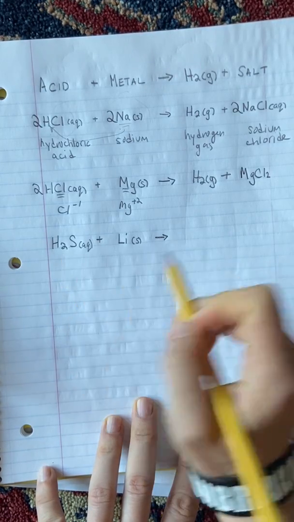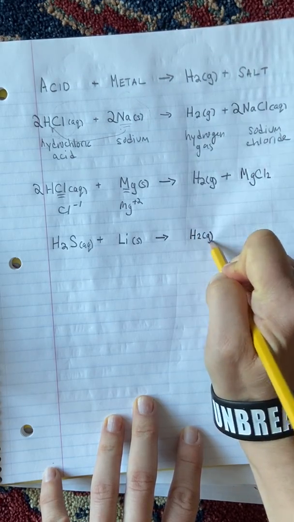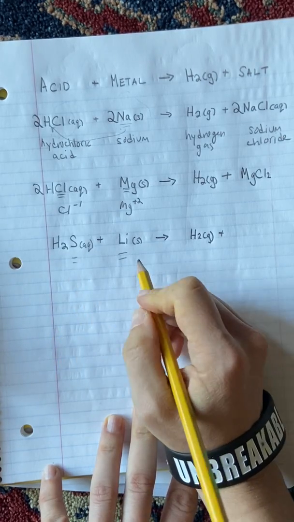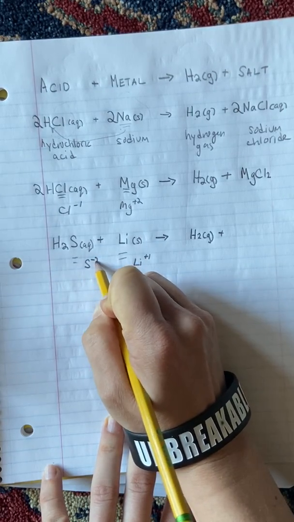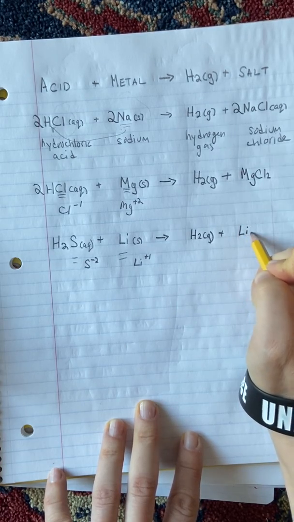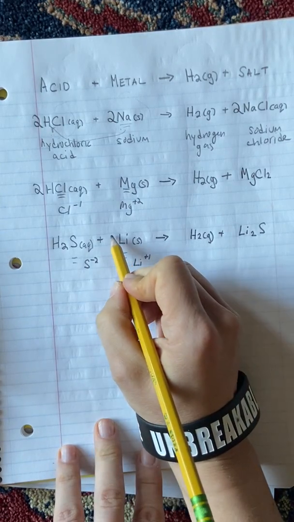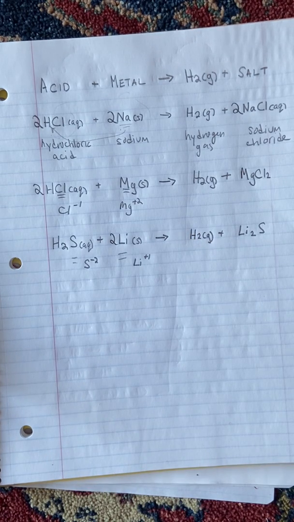So the products of lithium and hydrosulfuric acid are going to be hydrogen gas, and a compound, a salt, between lithium and sulfur. My lithium has a charge of +1. My sulfur has a charge of -2. And so therefore, my other compound should have a formula Li2S. If I continue and balance this reaction, I have to put a coefficient of 2 in front of the lithium, and then it will represent a balanced reaction between a metal and an acid.